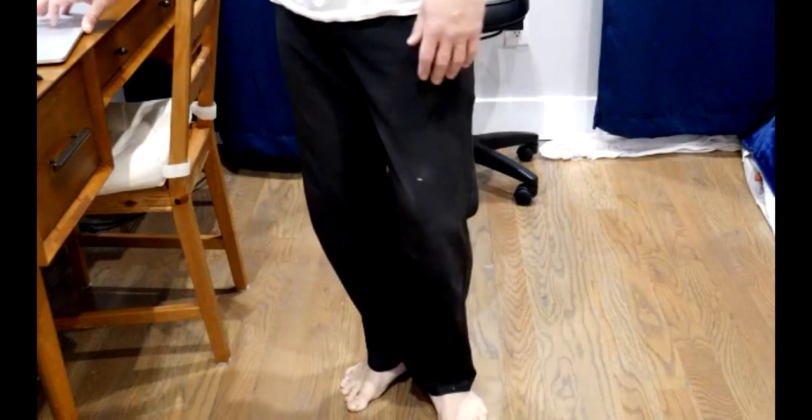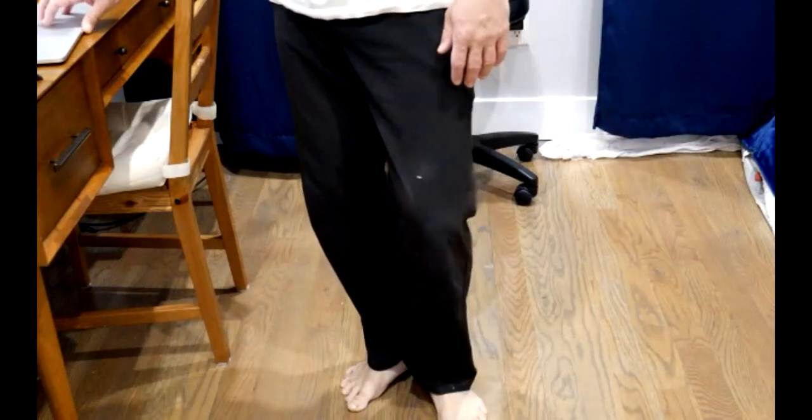Okay, so that's all the orientation terms. So we did anterior, posterior, ventral, dorsal. We did special terms, volar and plantar. We also did superior, inferior, medial and lateral, distal and proximal. And that's everything.